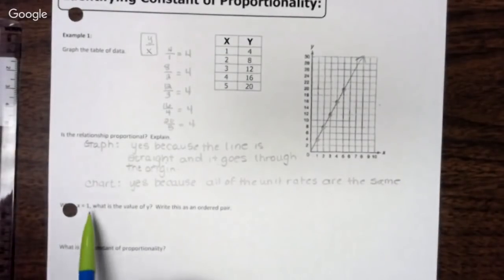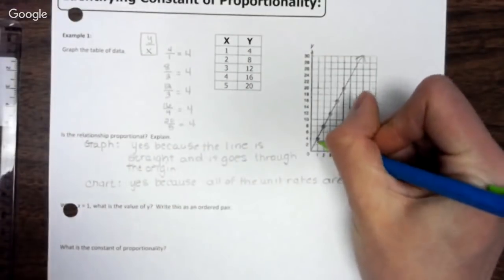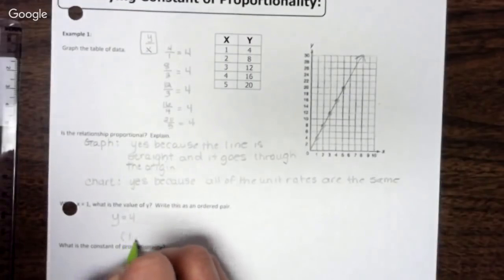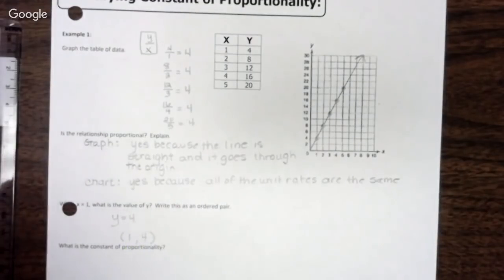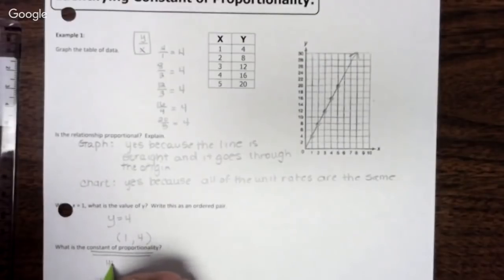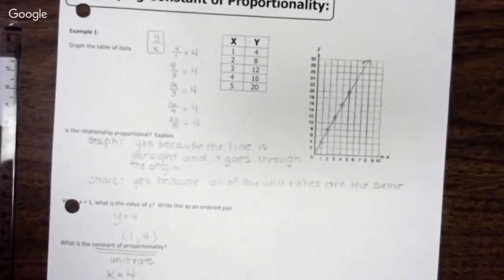Now, when x is equal to 1, what is the value of y? So when x is 1, go up to y. Y is 4, so write that as an ordered pair. That would be 1, 4. Now, constant of proportionality is the same thing as unit rate. We already know the unit rate. We already found that. The unit rate is 4. We call that our K value.